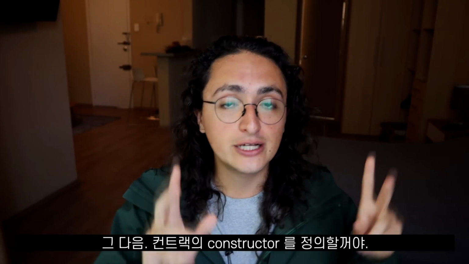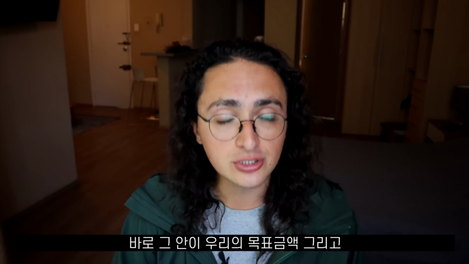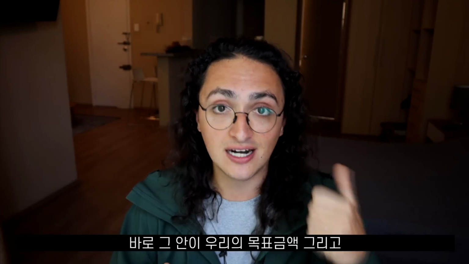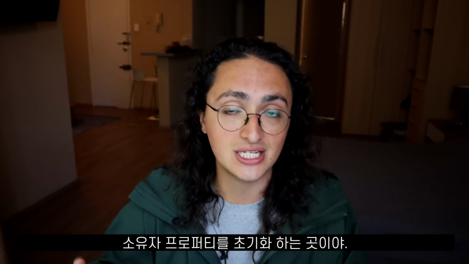Next up, we will define the constructor of our class or contract. Inside of the constructor is where we will initialize the target amount and the owner of the contract, properties that haven't been initialized yet.